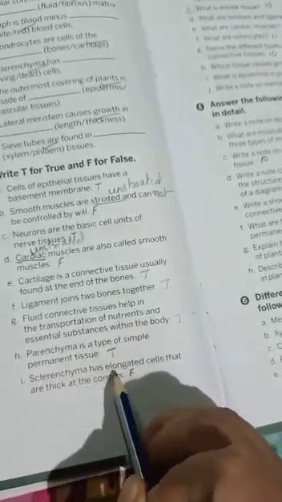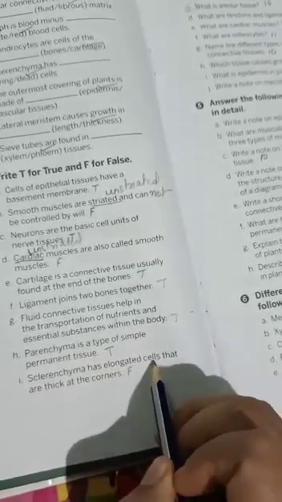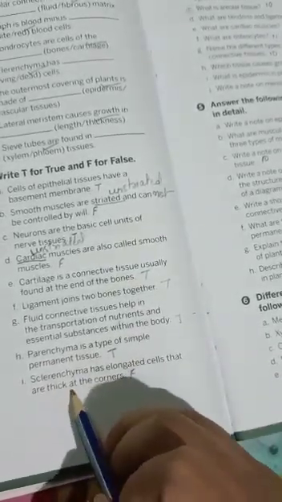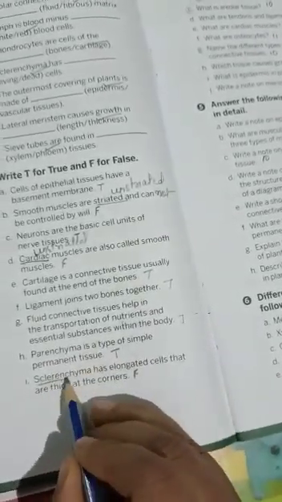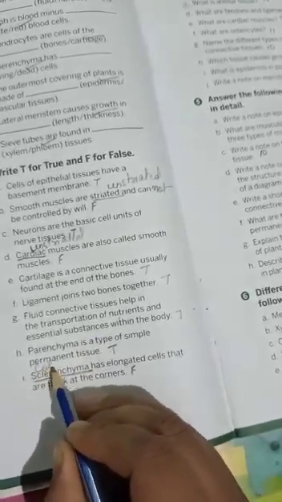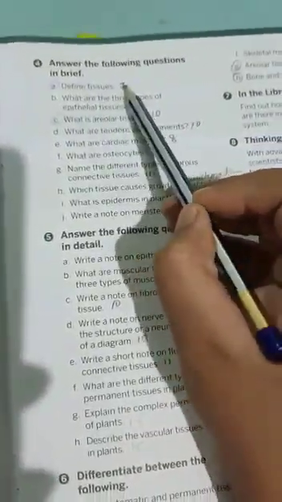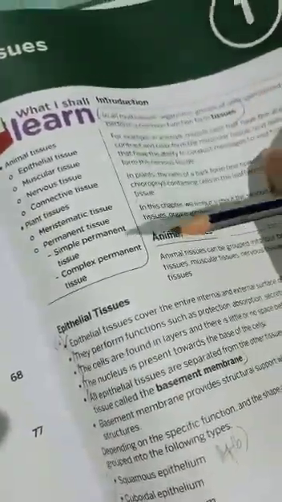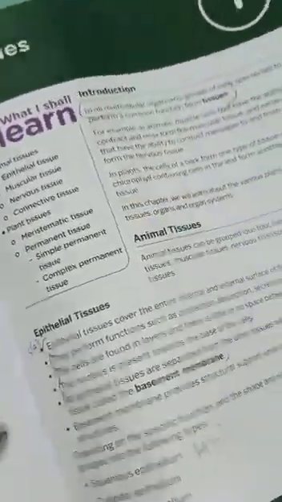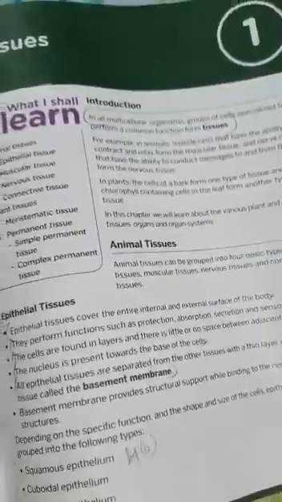True. Sclerenchyma has elongated cells that are thick at the corners. So this will be collenchyma, not sclerenchyma. Collenchyma. Then coming to the question answers in brief. Define tissues. You can find it in page 7. The first page you can find it over here. Tissues in all multicellular organisms are a group of cells specialized to perform a common function.